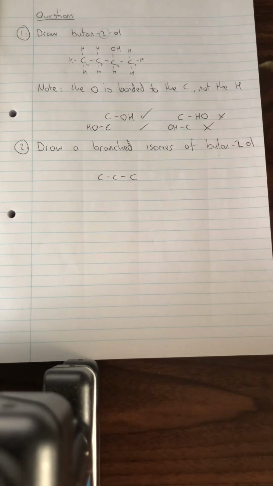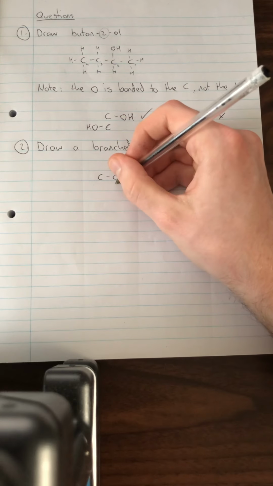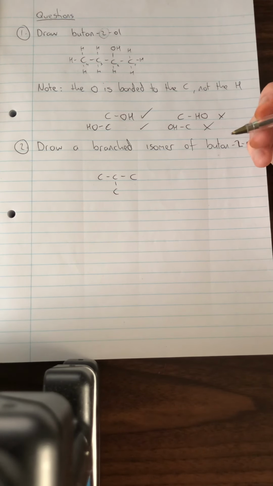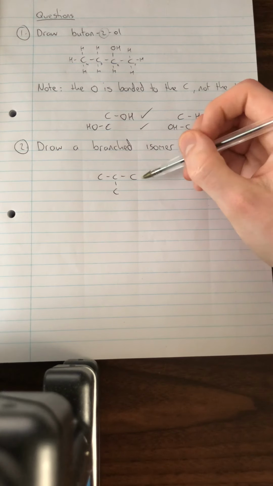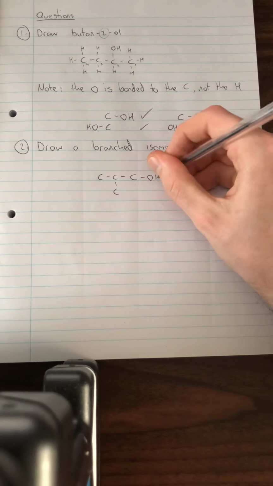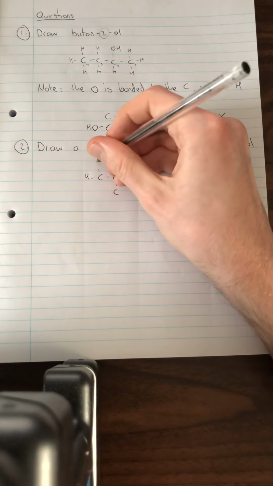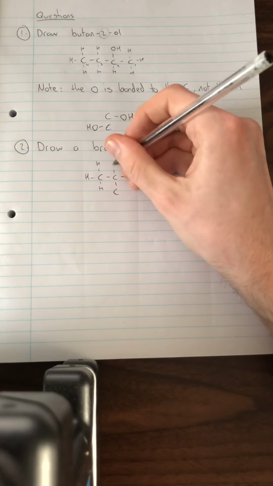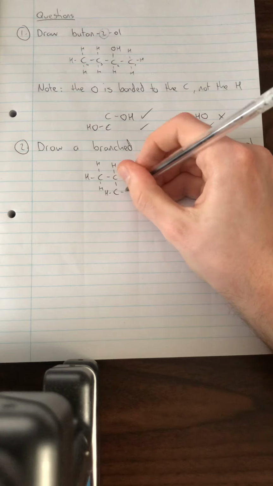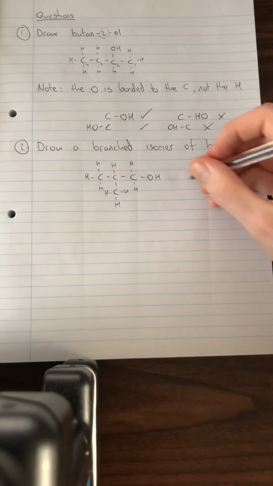Remember it is an isomer, so it has to have the same molecular formula, so we put the carbon as a branch. And the OH, it's totally up to you where you put it. You can put it on carbon 2, you can put it on carbon 1, it doesn't really matter. I'll just put it here. And then if we fill in our hydrogens, there you go. And how do we name that?